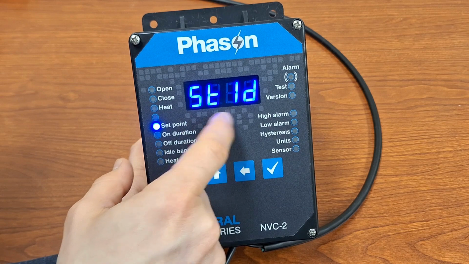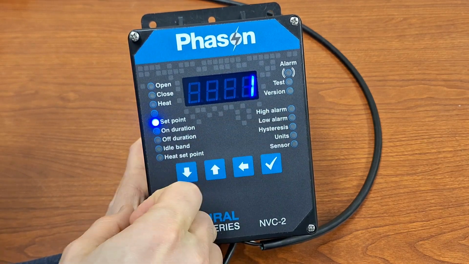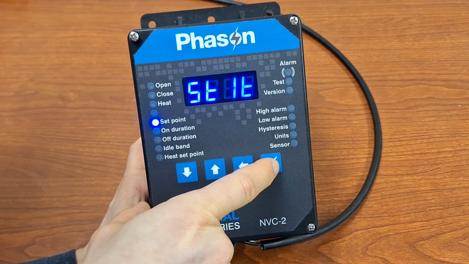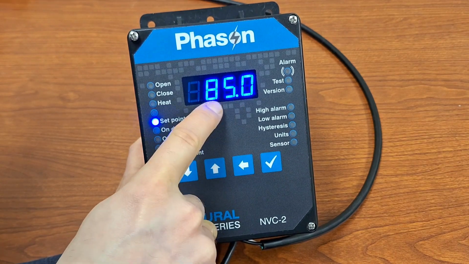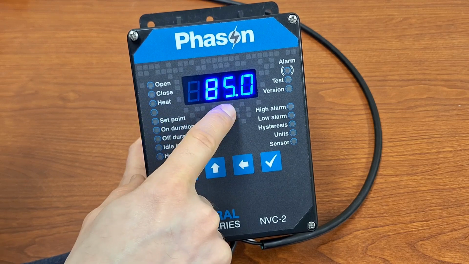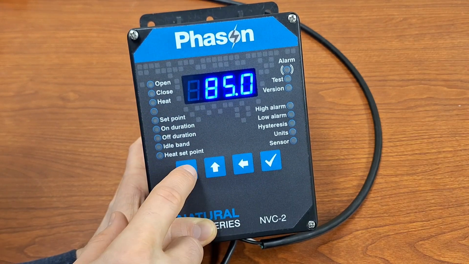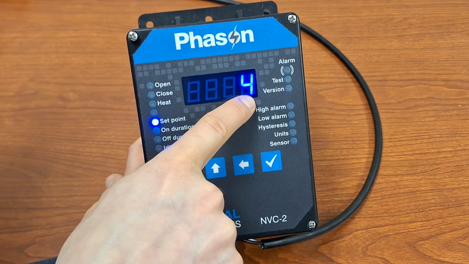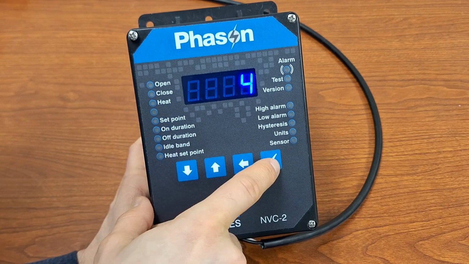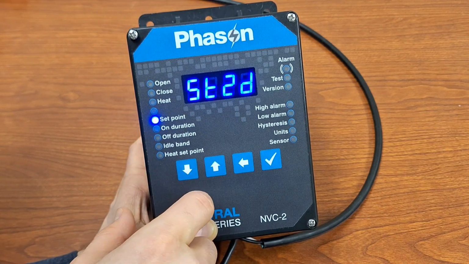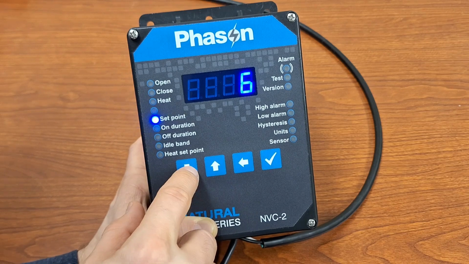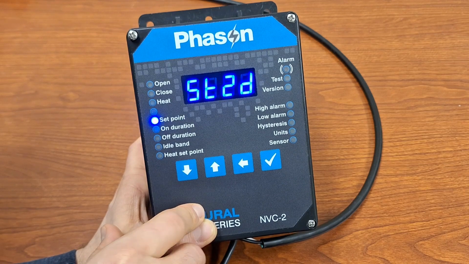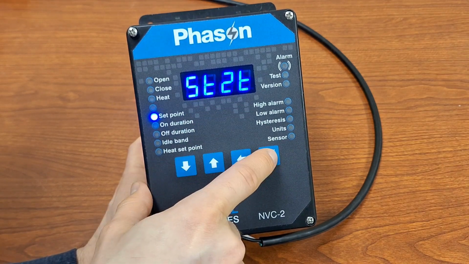So you've got your step number 1 starts on day 1, and then if we would go down, step number 1, temperature. So here you can select on day 1 your set point temperature would be 85. And then if we would go down, step number 2 day, okay, so now our step number 2 starts on day 4. If you want to adjust that, again, up arrow, down arrow. We can set it to 5 and then go back. Step 2, temperature.